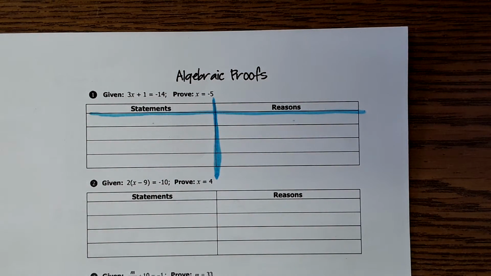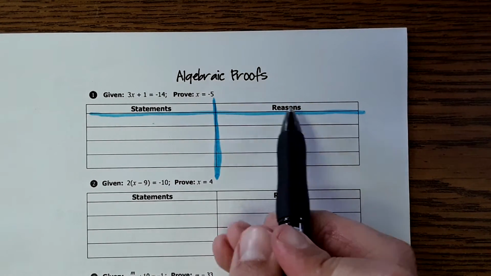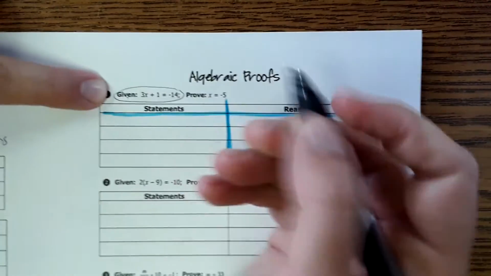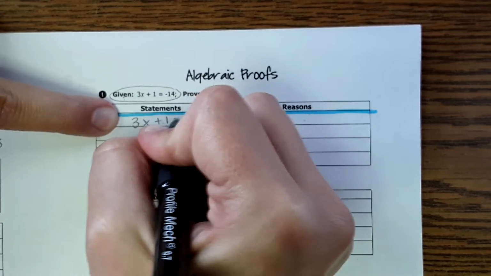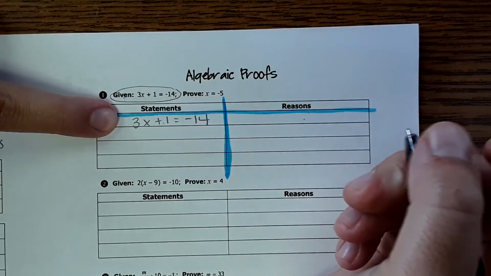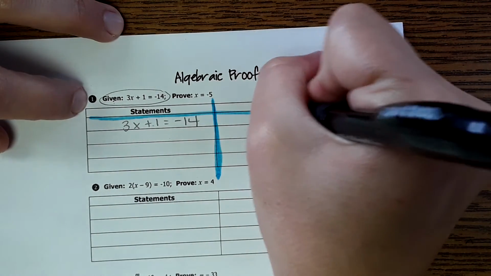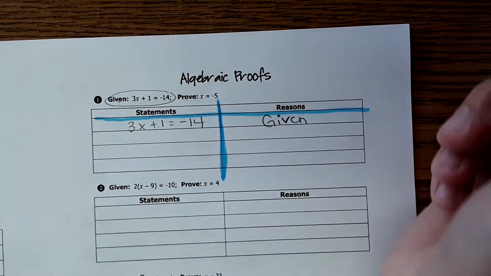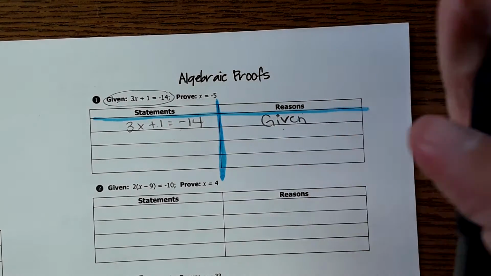First step when you set up a proof would be to make the 2 columns, statements and reasons. Next step would be to write your given. So here it says given, right here. We're going to write right here, 3x plus 1 equals negative 14. And the reason we are writing that right there is because it is the given. That is step 1. Easy points for that. So sometimes when you do these, it'll be like multiple parts and you can get partial credit. This is the easiest one you can get partial credit on.